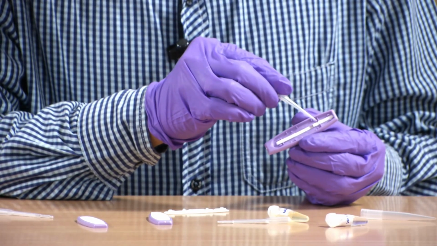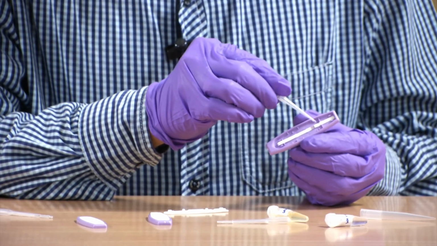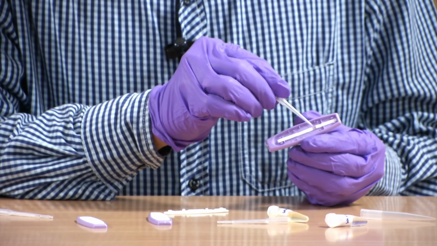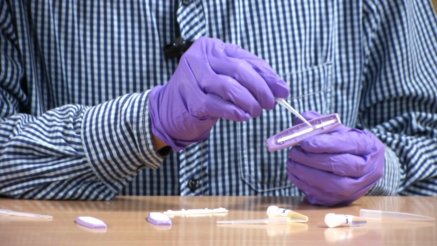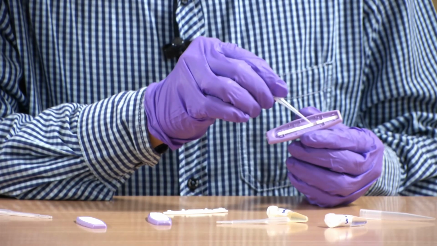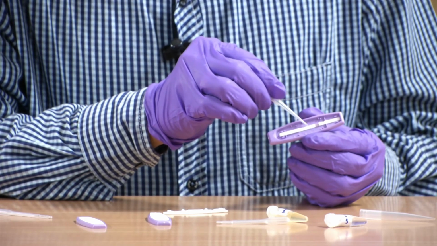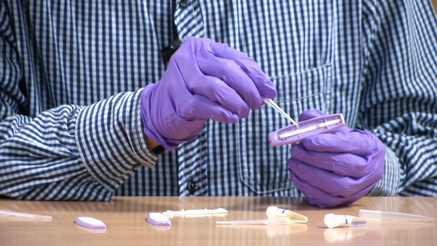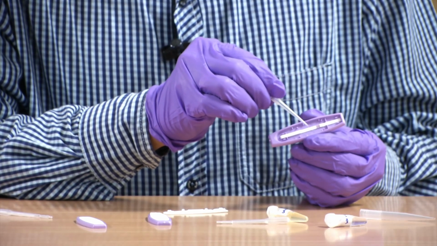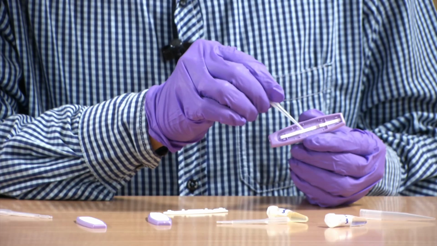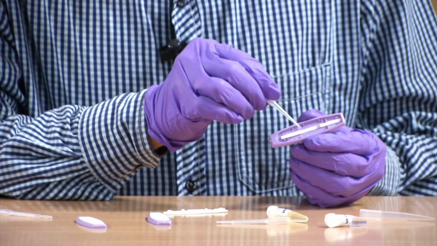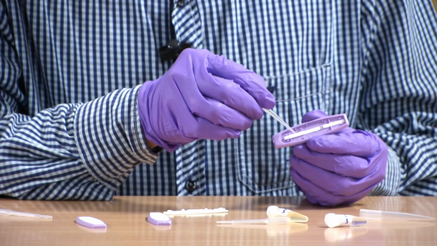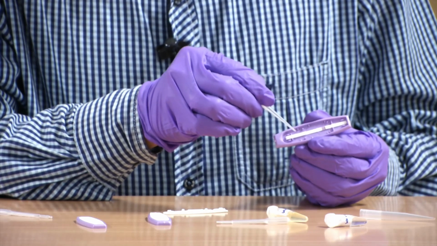The first one is your sample pad, where your sample will be loaded, and this colored one is your conjugate pad, where your antibody is conjugated with gold nanoparticles or some color beads. The one below is your nitrocellulose membrane, where you have the test line as well as the control line. The test line contains antibody specific for your antigen, and the control line has antibody specific for the conjugated antibody, and this is your absorbent pad, which will absorb the excess sample.